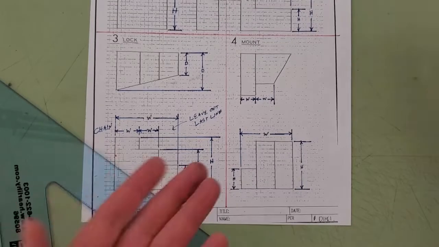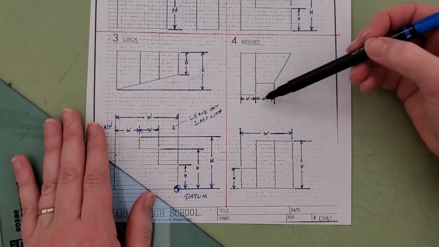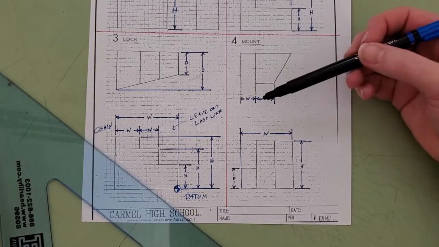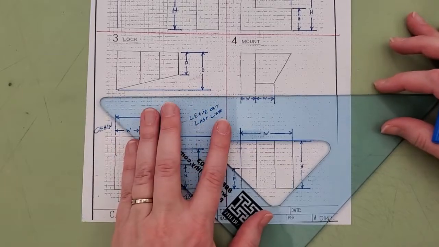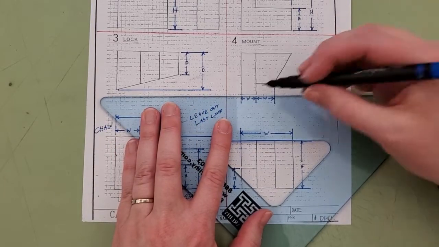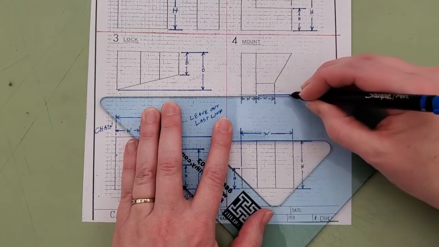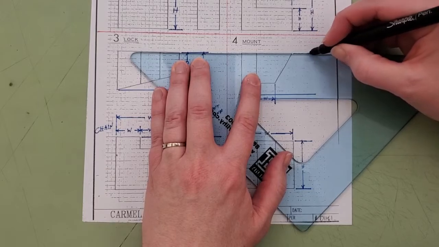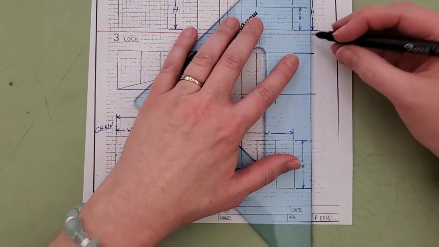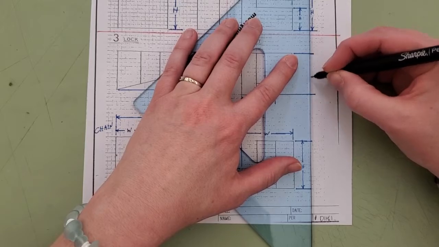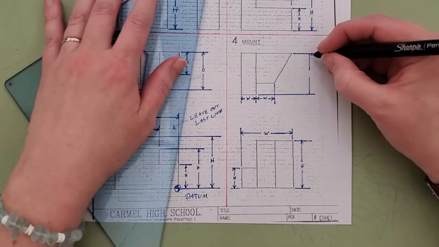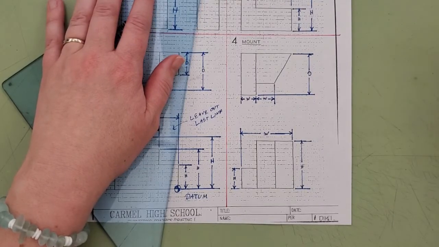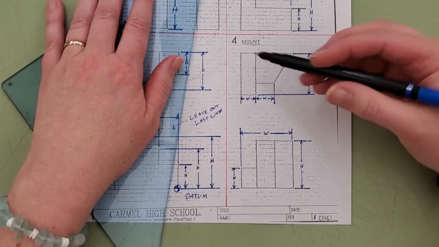And then finally, I have 1, 2, 3 width dimensions. That one's all done. The final one is depth. All of that is going to have to be on the top view. And remember, it is okay to cross extension lines. You just can't cross the dimension lines. So I'm going to put my total depth the furthest out.